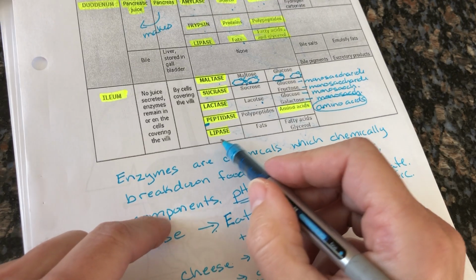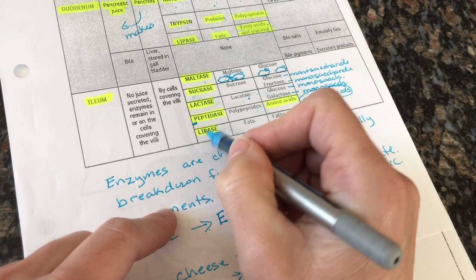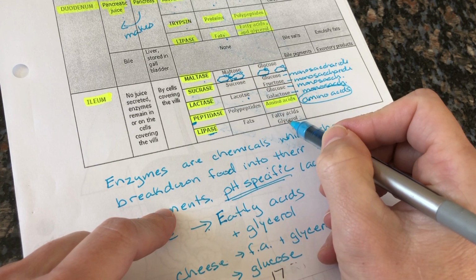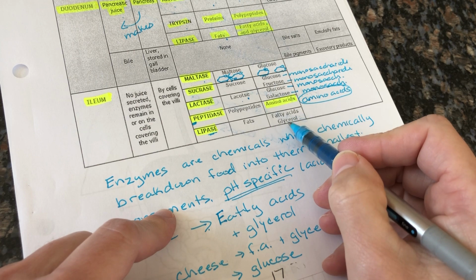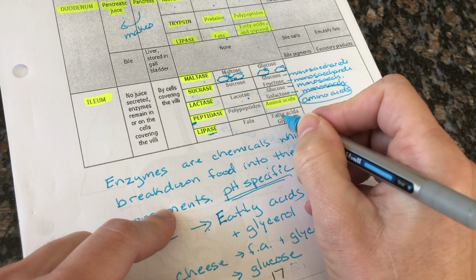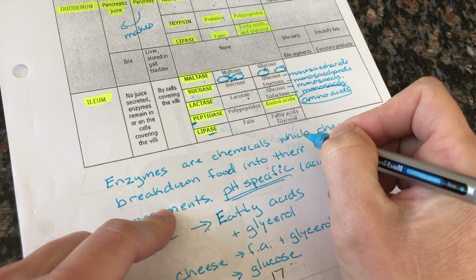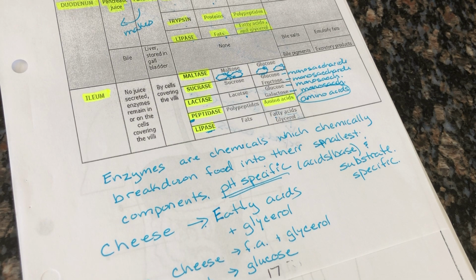All right, and finally lipase. Lipase is an enzyme, ends in ASE, right? Think lipids, and lipids are fats. And so we're going to continue to work on those fats from the beginning of the small intestine to the end of the small intestine, and we're going to digest them into fatty acids and glycerol. So those are the building blocks that I told you about a couple days ago. So this is your intro to digestion.